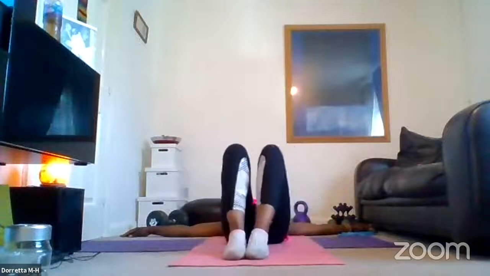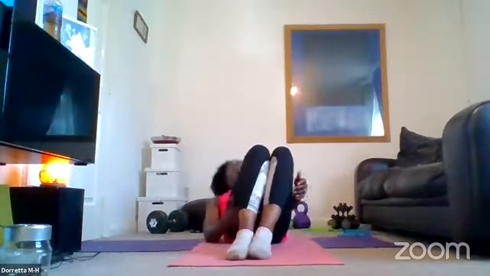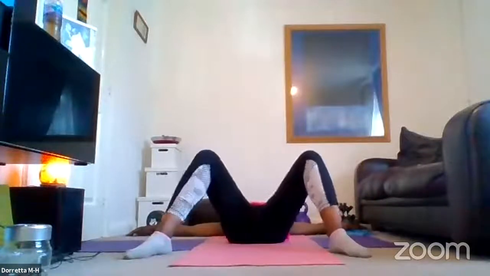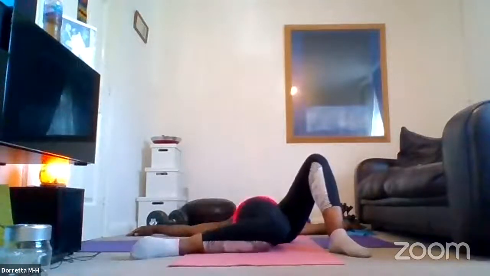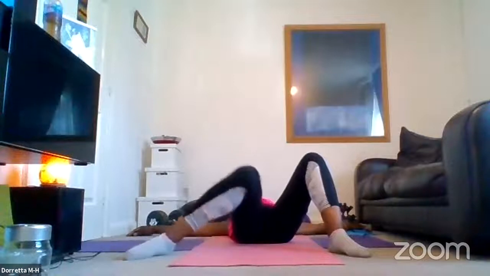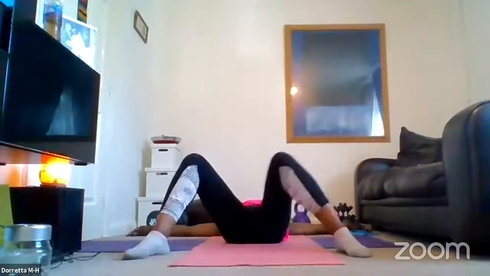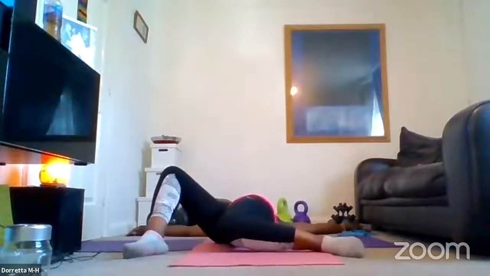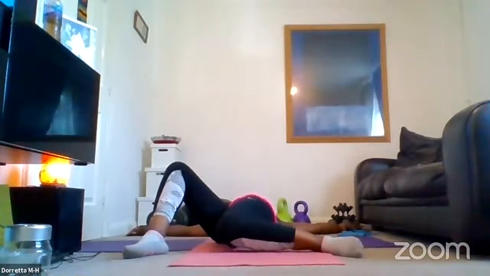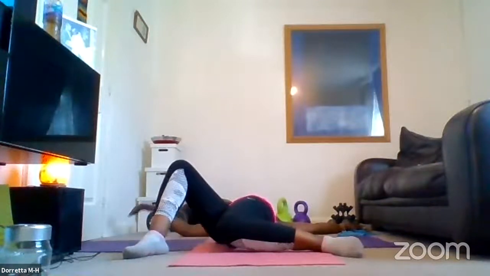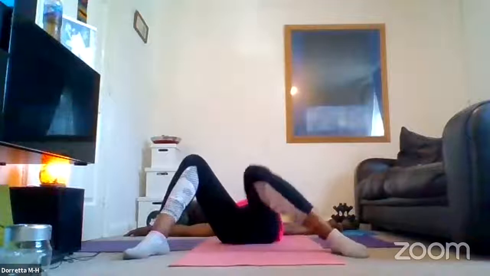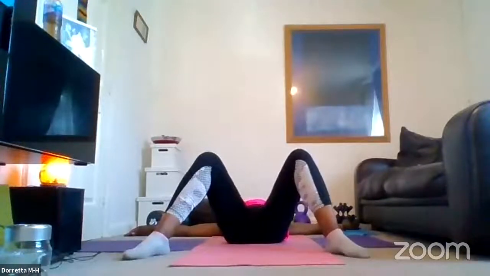Then we're going to bring the knees back up. And then we're going to take the legs wide, still lying down. We're going to drop the knees into the center and then come back to flat foot. Then drop to the center again. Feel the stretch on the hip. Keep the back, try to keep the back nice and flat as we do this movement. Let's do 2 more on each side.